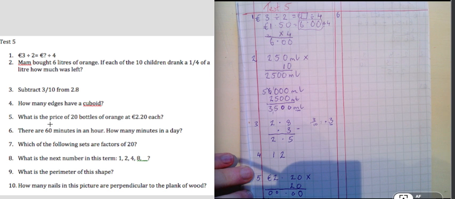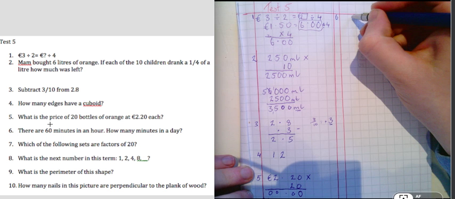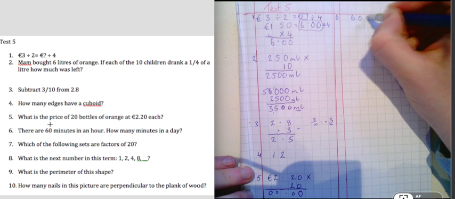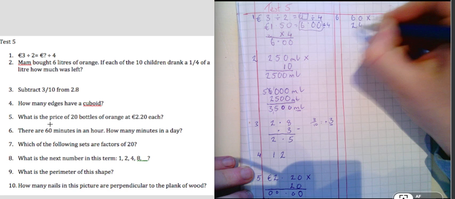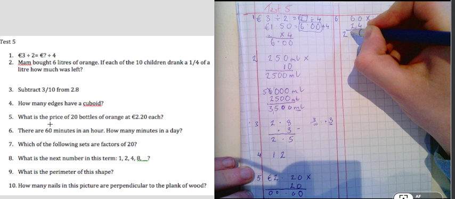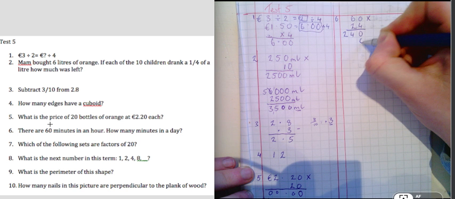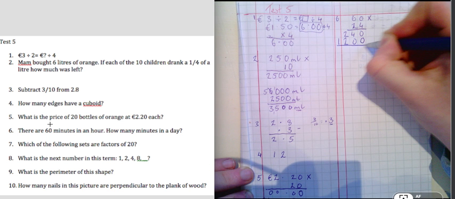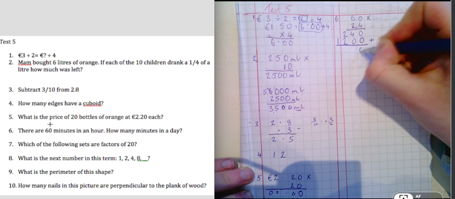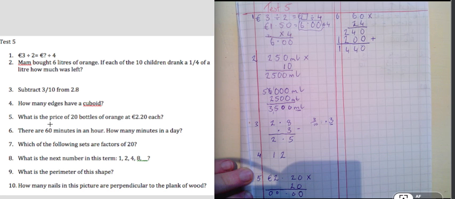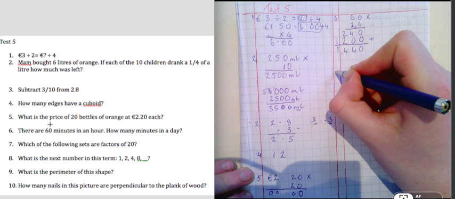There are 60 minutes in an hour. How many in one day? So 60 minutes in an hour. How many in one day? We have 24 hours in one day, so it's a long multiplication sum. 4 by 0 is 0, 4 6s are 24, write down my 2 and carry my 4 as well, write down my other 0, 2 by 0 is 0, 2 by 6 is 12. Should have done it a bit neater. Add up. We have 1,440 minutes every day.